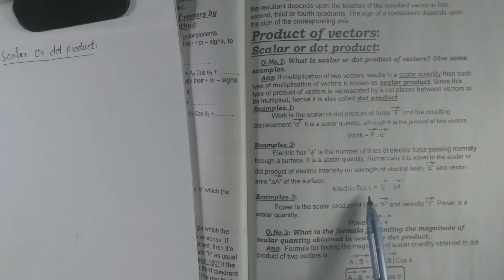Electric flux is a scalar quantity, while electric field intensity and the vector area are both vector quantities, and by multiplying them you get electric flux. So electric flux is a scalar product of the two vectors, electric field intensity and vector area. The third example is power.